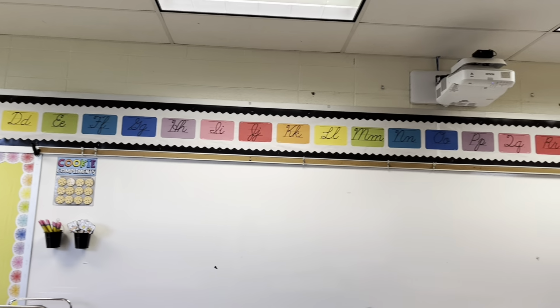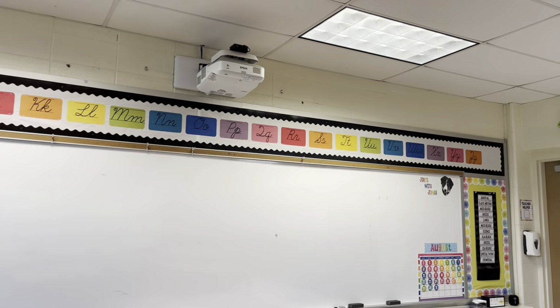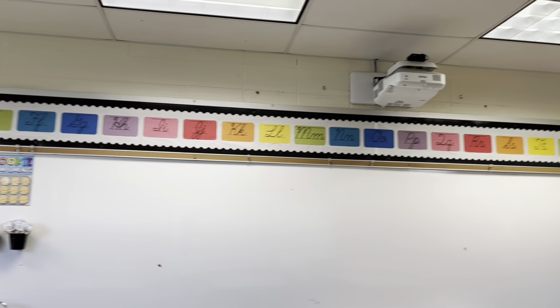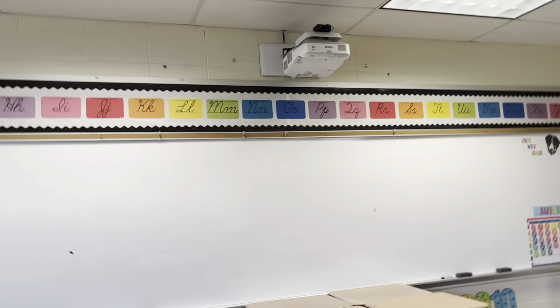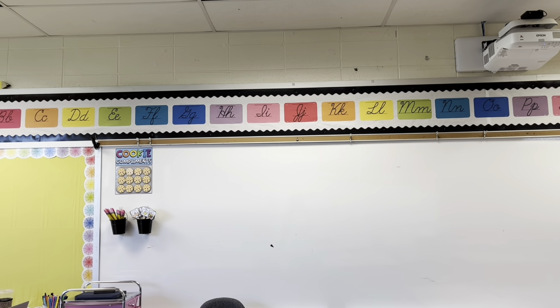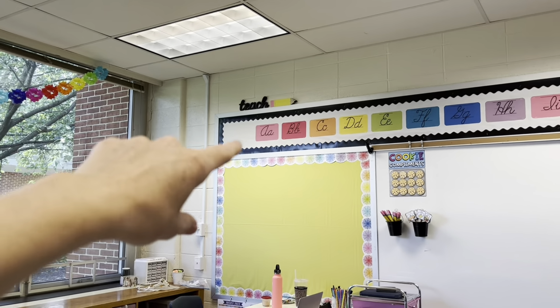So the alphabet is up. It's looking good. I'm almost glad I didn't laminate it because now I don't have to worry about the glare or doing the matte spray. I am a little bit annoyed. I tried so hard to get it lined up in the middle, but we still have a little bit more white space at the end than on this end, but it is what it is.